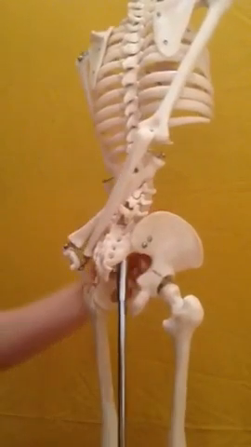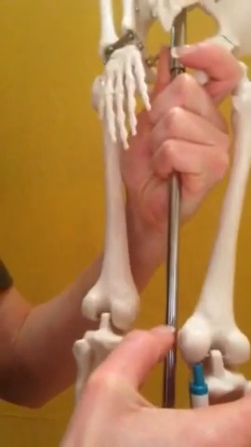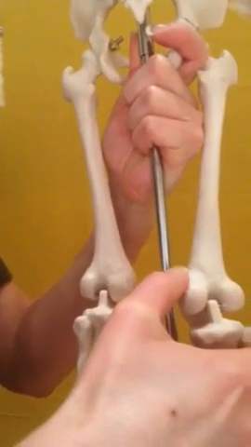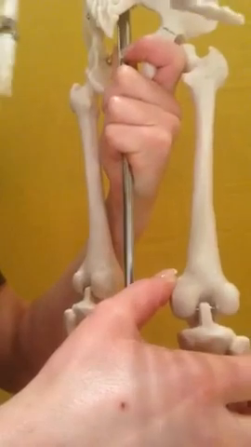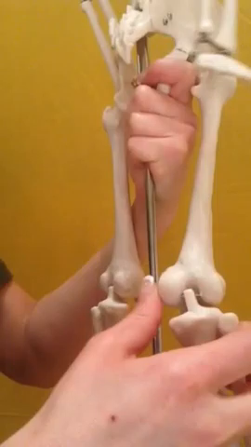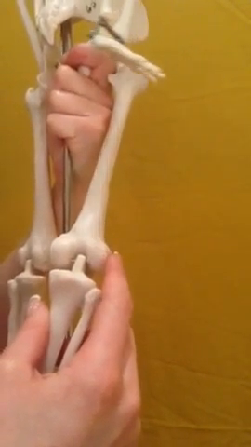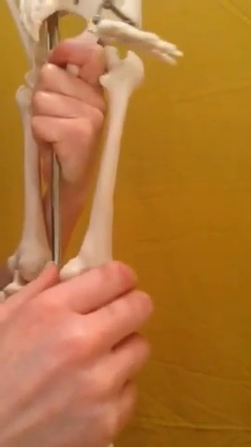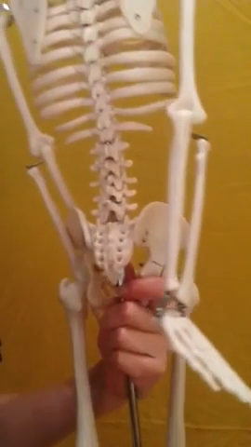I'm going to have to pick this up again. It's here. There's a point right here. And below it is the medial epicondyle, this here, and the lateral epicondyle here. And they flank the condyles superiorly, and it's the site of muscle attachment.